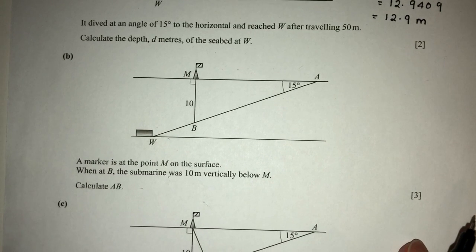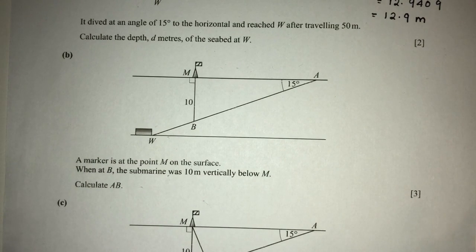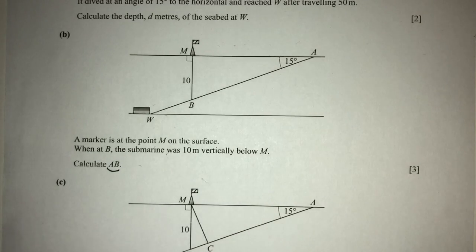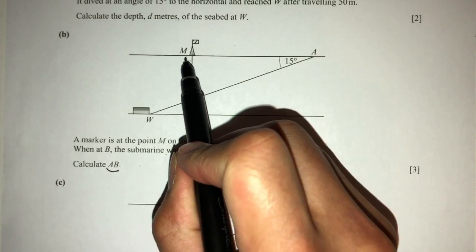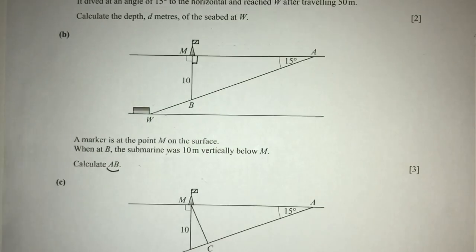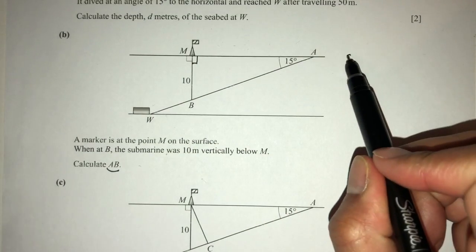Now for part B, a marker is at the point M on the surface, okay? When at B, the submarine was 10 meters vertically below M, as seen on the diagram. We have to find the value of AB. Again, we can just use SOHCAHTOA. If you observe, we have a right angle triangle. If this is 90, it is vertically below. This means this also will be 90. So how do you find this side? Again, let's see by using SOHCAHTOA.